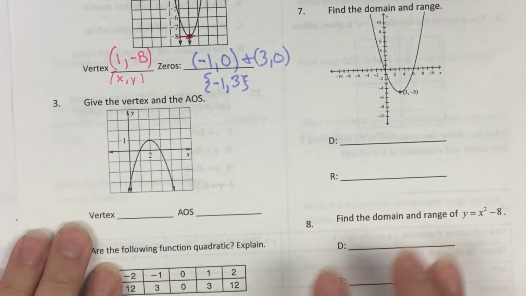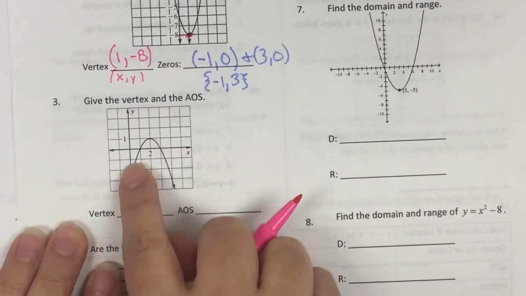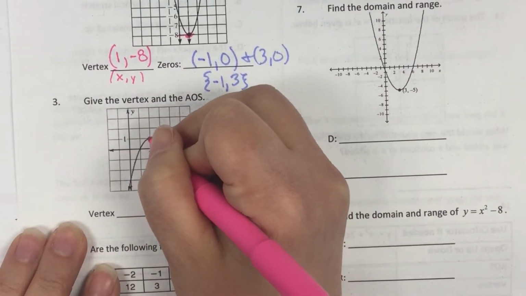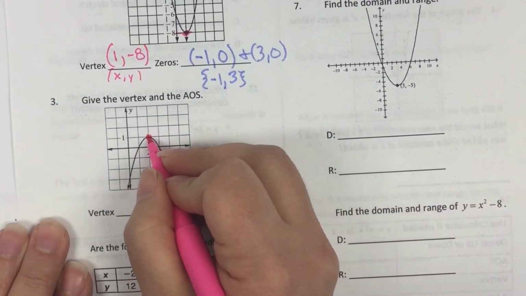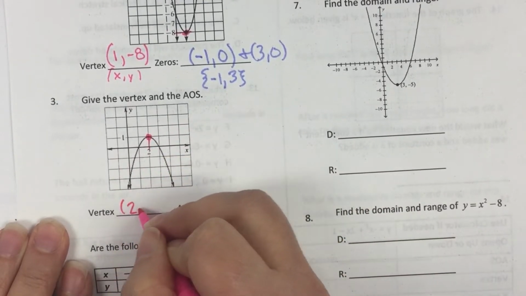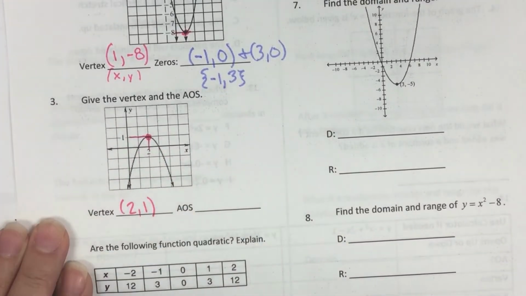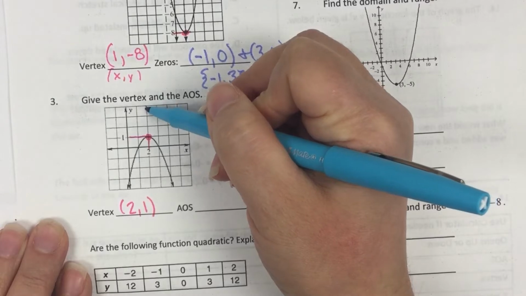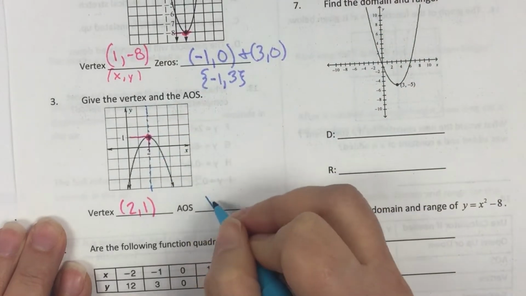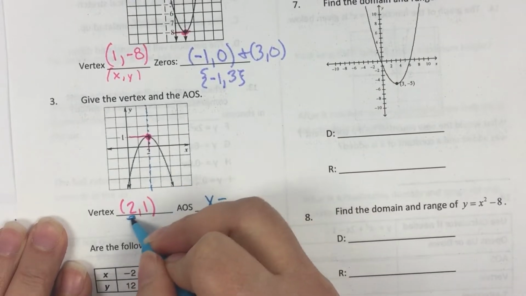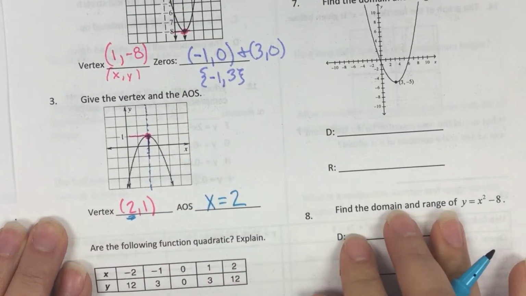Okay, question 3, very similar. Once again, I have another graph. I'm asked to identify my vertex. My vertex is that turning point, the very top or very bottom. So once again, coordinate point, my x value, I look down and I see it's 2, and my y value is a +1. My axis of symmetry is that vertical line that goes right through the middle. It always starts off with x equals, and it's the x value of the vertex, and I can see that is where I would cross on the x-axis as well.